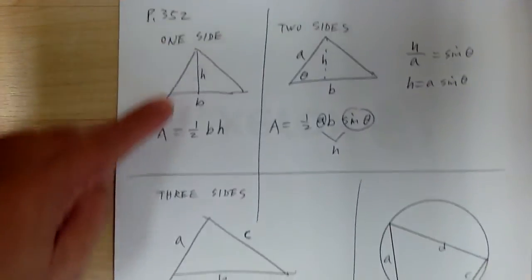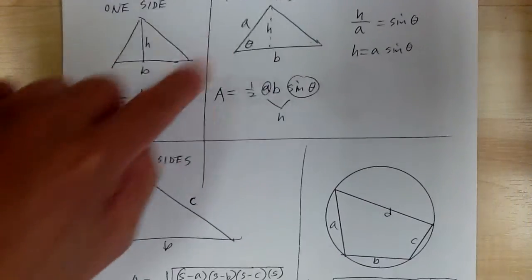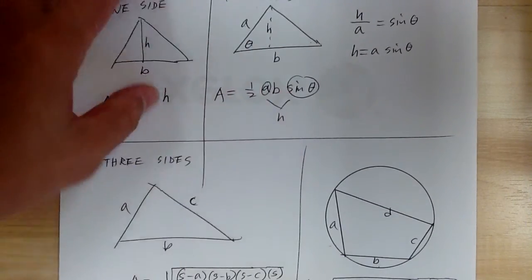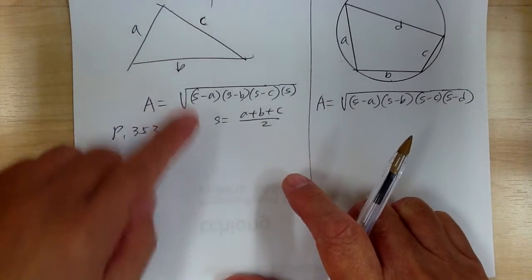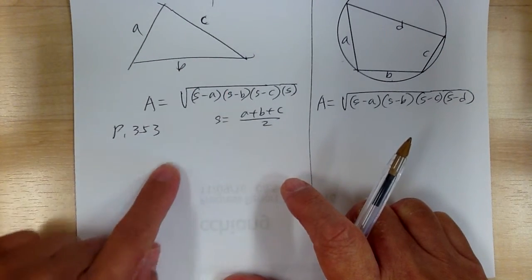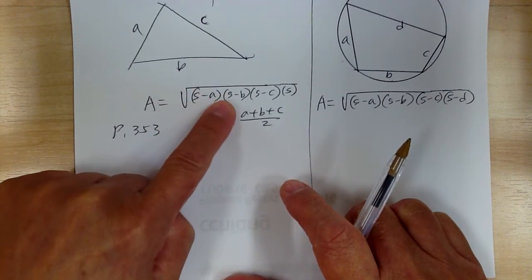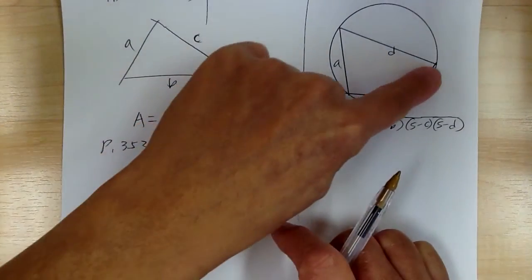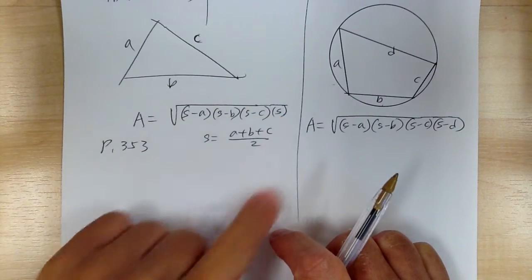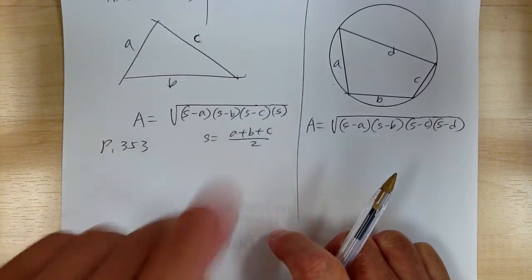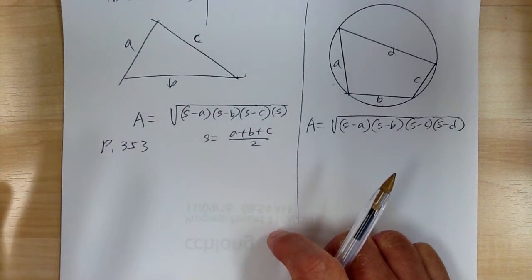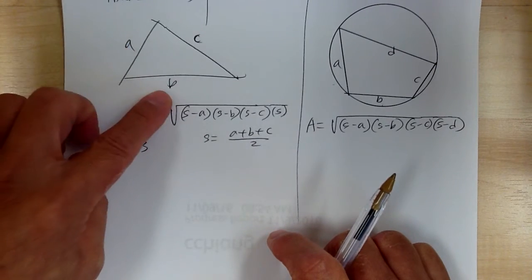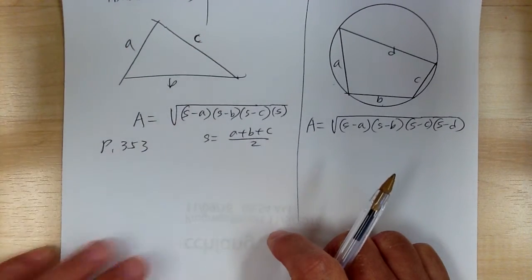So again, one side is 1/2 base times height. Two sides is 1/2 AB sine theta. And when you have three sides given, you use Hero's formula. And so it's S minus A, S minus B, S minus C, and S minus D. But because it's a triangle, D equals 0, that's why you don't see anything. And then S is half of the perimeter. So to find half of the perimeter, you add A plus B plus C, and you divide by 2, right?